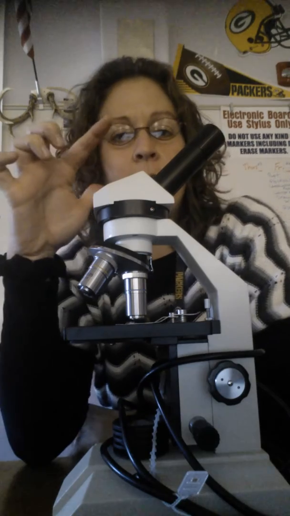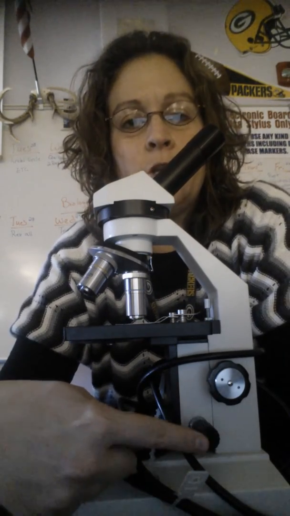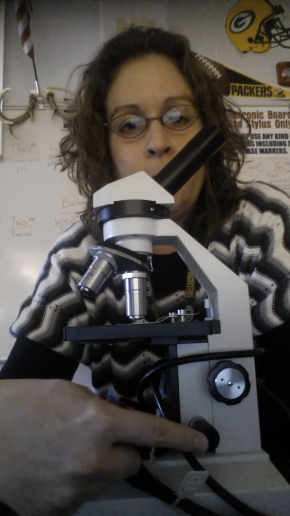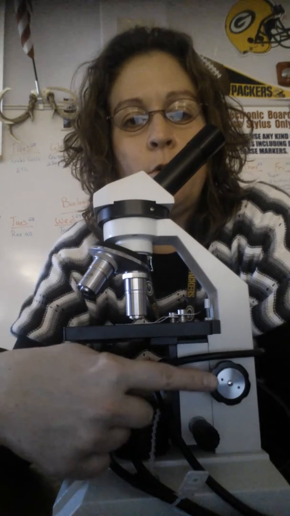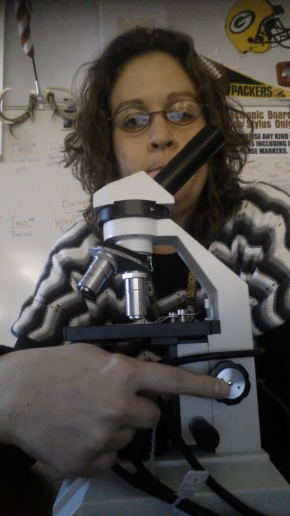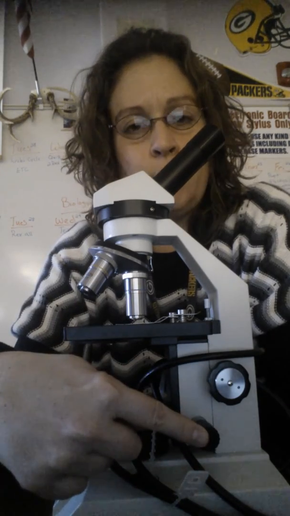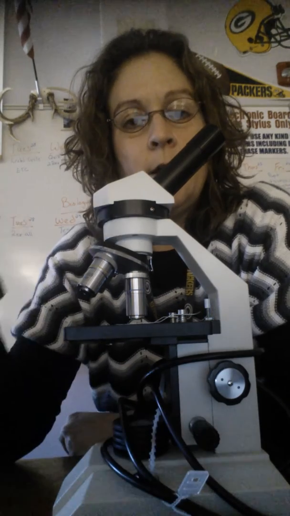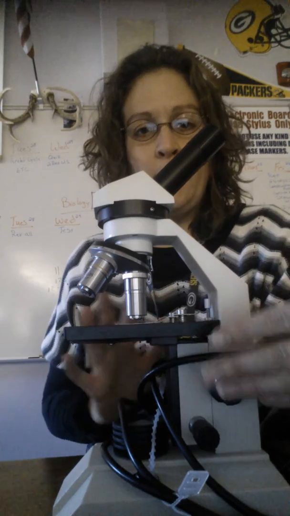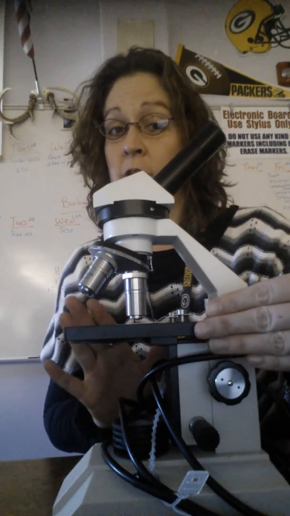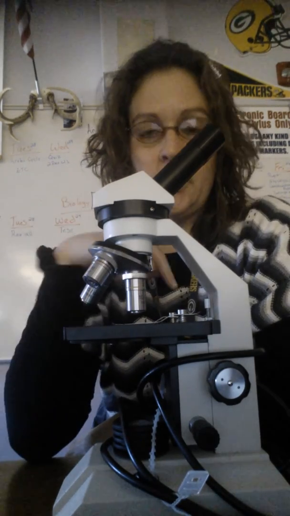You look through the eyepiece, and then you use the fine adjustment knob to bring the image in clearer or sharper. When you have it on high power, you never ever touch the coarse knob, only this one, the fine. Another thing, when it's on high power, if something gets bumped or moved and you can't see your object anymore, you have to start all over with the low objective lens.